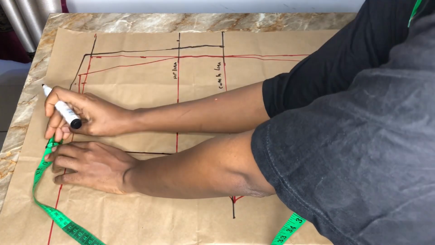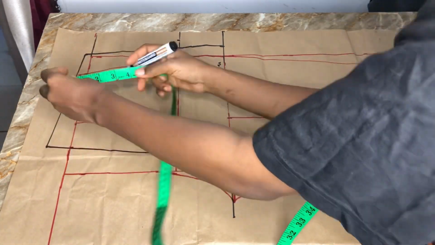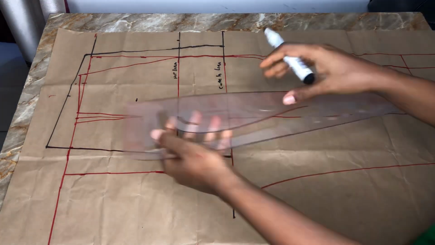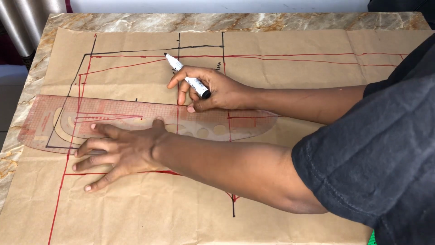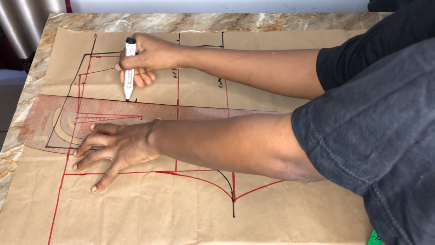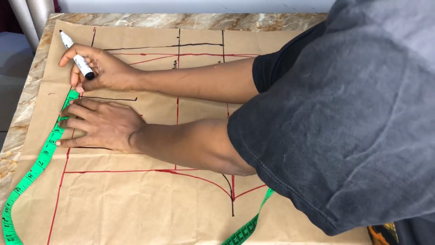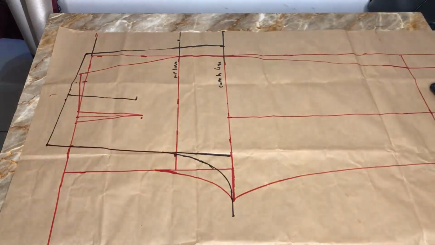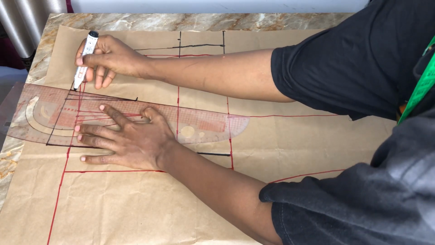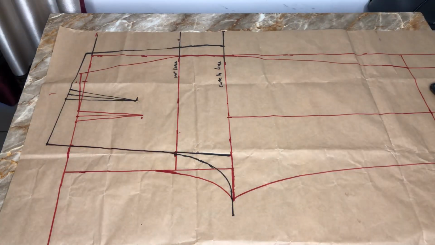Please, you need to make sure you use exactly what you got after dividing your hip measurement by 10. The next thing I'm going to be doing now is to put my back dart. I'll divide the waist measurement by 2, come down by 4.5, then draw a line. This time around, you draw a slant line, then measure ½ inch on both sides and connect. So that will be the back dart.